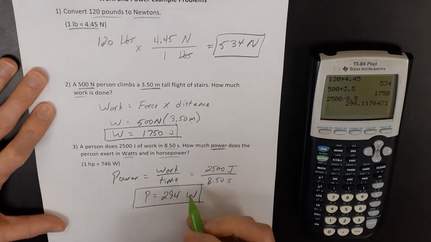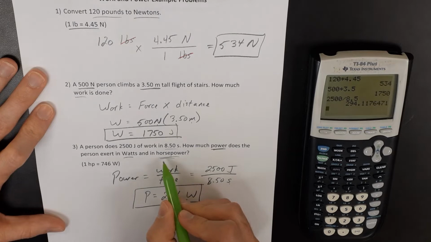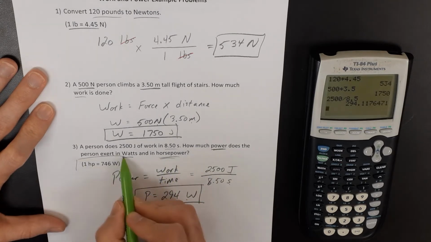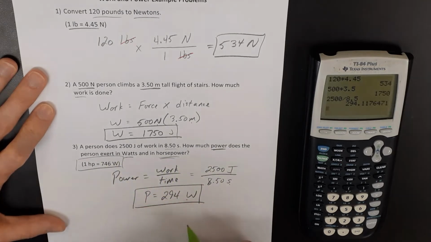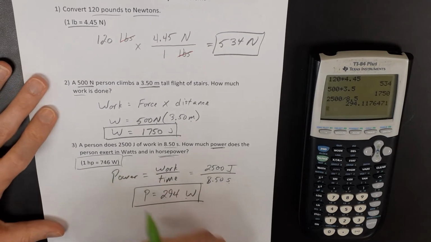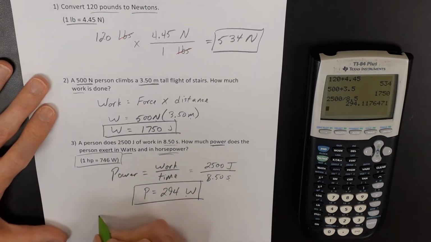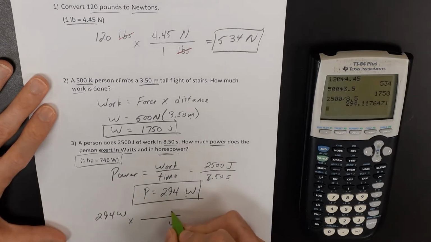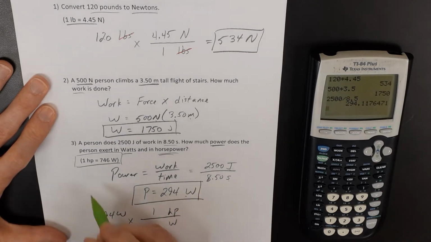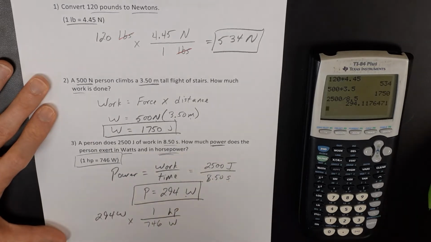Second part of this question says, what is that equal to in horsepower? So right here, 1 horsepower is equivalent to 746 watts. So if I take my 294 watts and I want to convert this, horsepower on top, so I can convert to horsepower, but one of those is 746 watts.